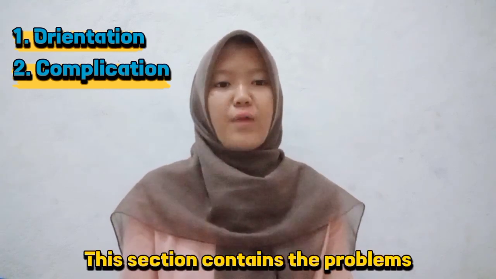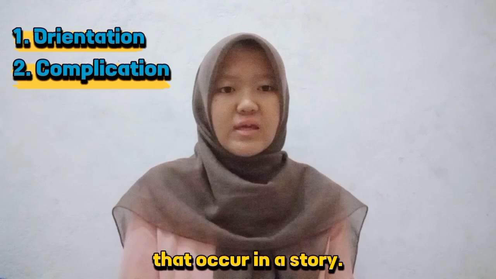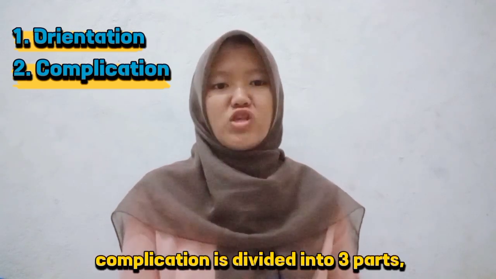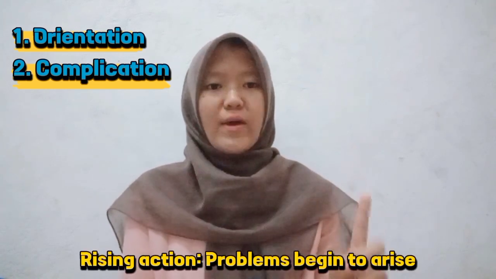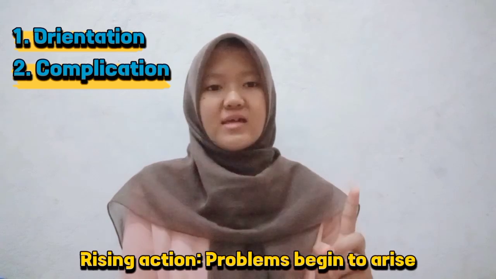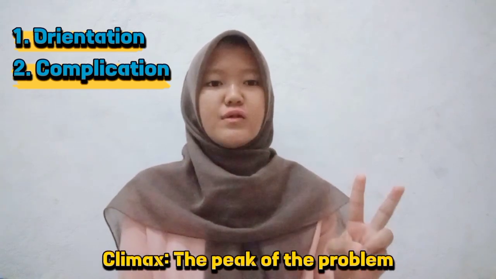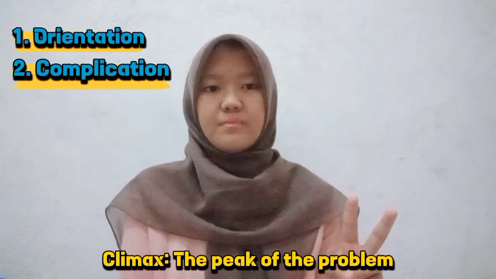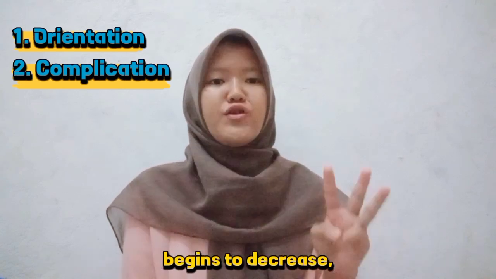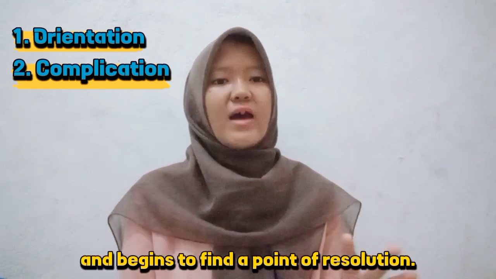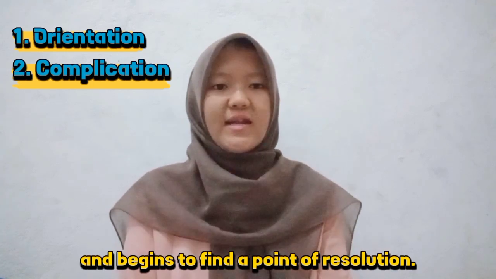2. Complication. This section contains the problem that occurs in a story. In more detail, complication is divided into three parts, namely 1. Rising action, problems begin to arise. 2. Climax, the peak of the problem. 3. Falling action, the tension of the problem begins to decrease and begins to find a point of resolution.